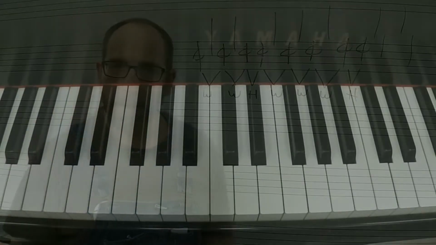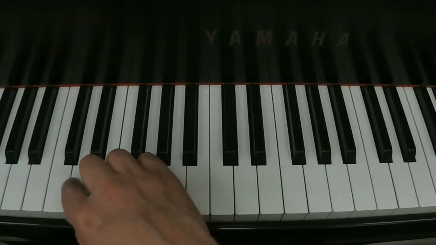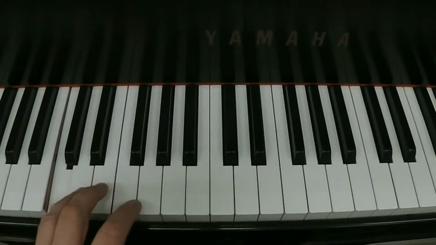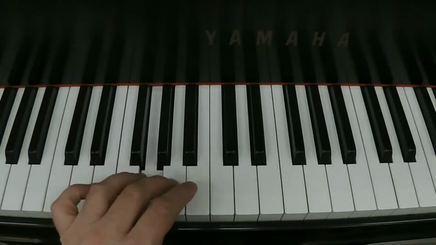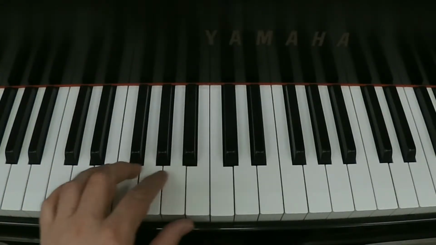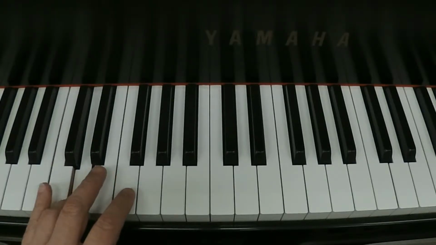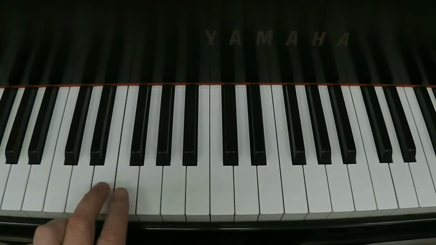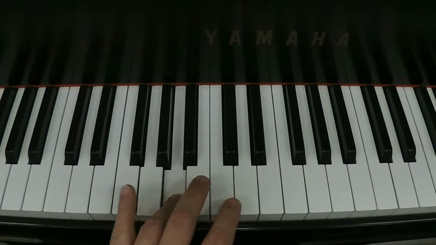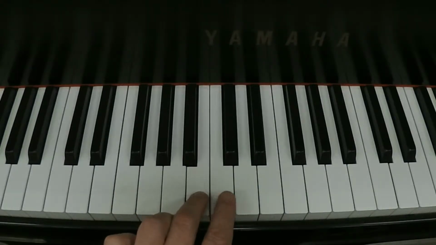Okay, now we're looking at the piano. Try this out. If we take our C scale, do, re, mi, fa, sol, la, ti, do, we have mi to fa is where the half step is. Sol, la, ti to do is where the other half step is.